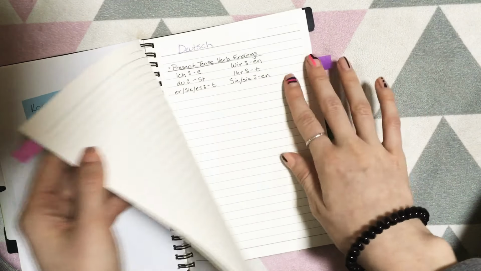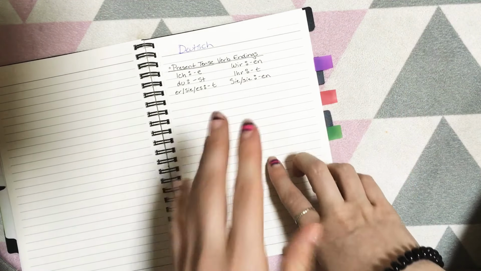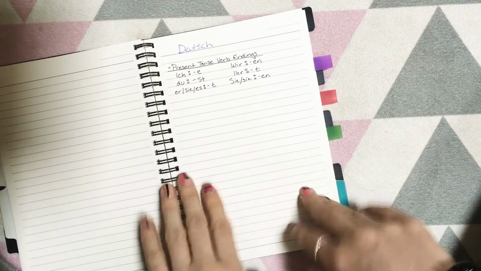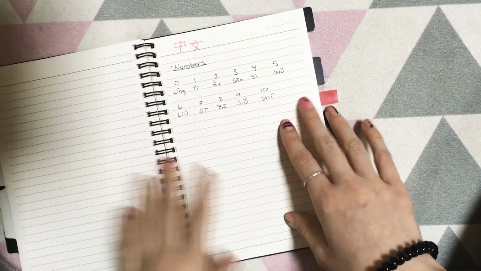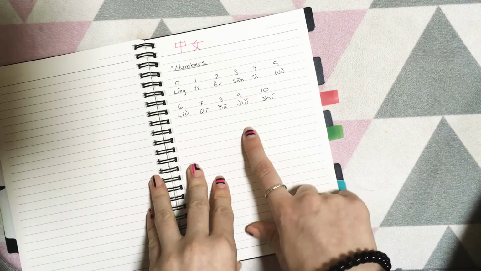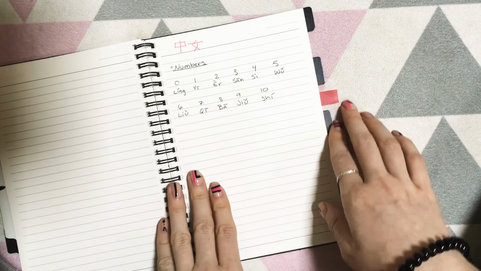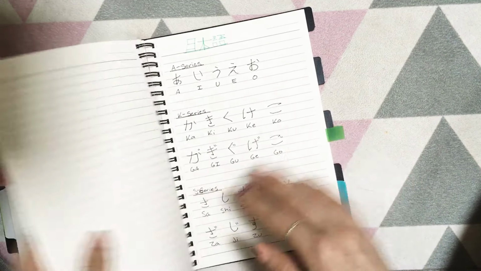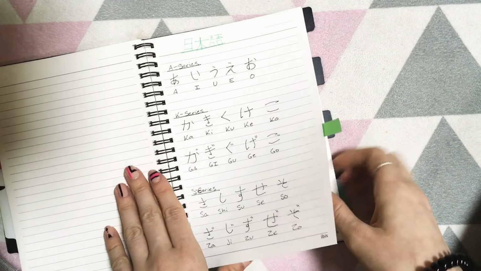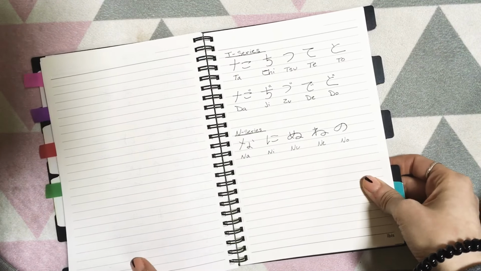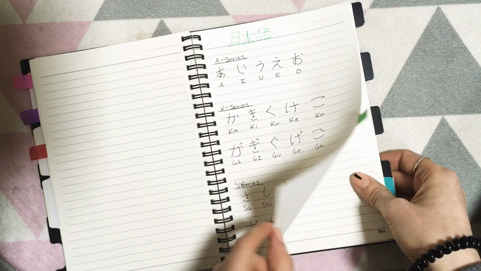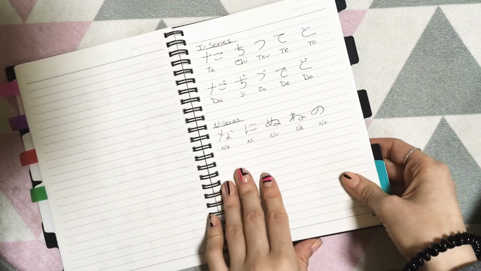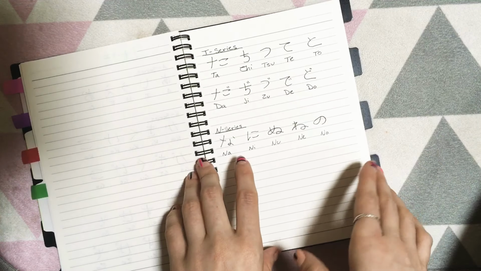So then for German, I just have the present tense verb endings. Those are good to know. For Chinese, I just wrote down what I'm learning this month, so the numbers. And then Japanese, I'm just writing down what I have already learned. So I have made some progress with this, so that's good.